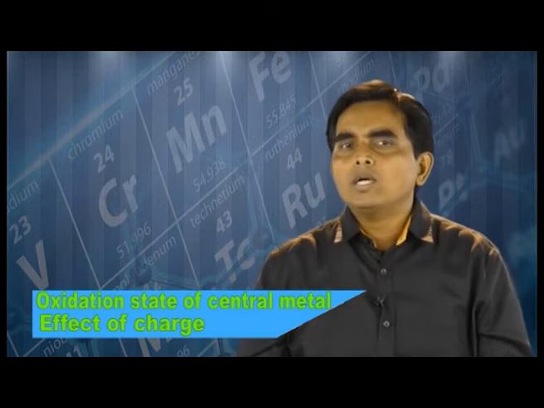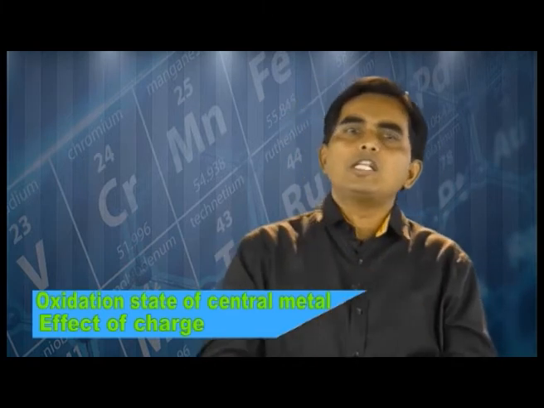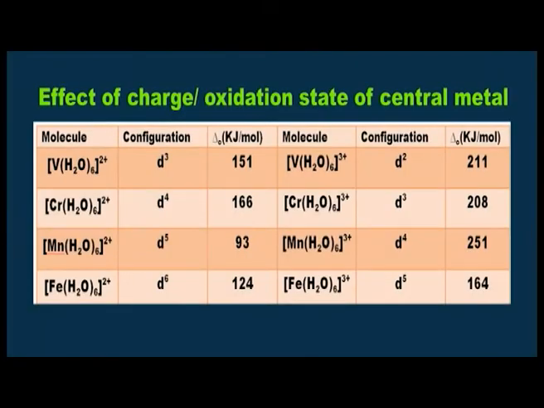Later, molecular orbital theory explained these, but this is not part of our syllabus. Now, the second factor that I want to discuss is the effect of charge or oxidation state of the central metal ion. The higher the positive charge on the central metal ion, the more attraction will be felt by the ligand, which in consequence increases the crystal field splitting. I mean, when ligands approach closer to the metal, the splitting between d orbitals will be larger.